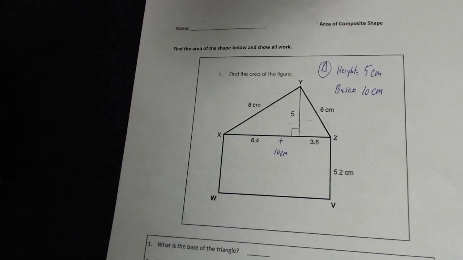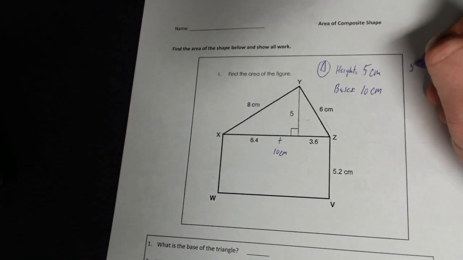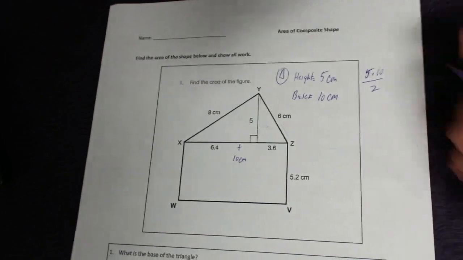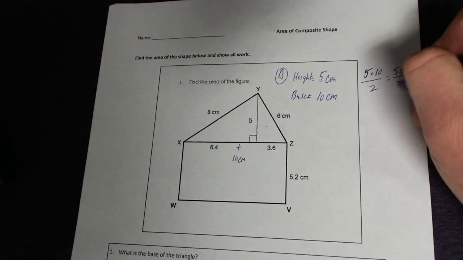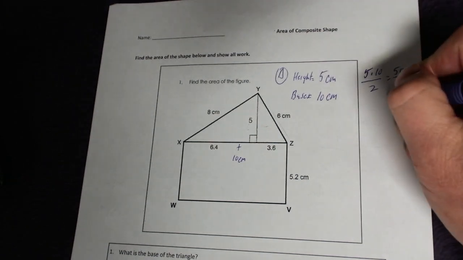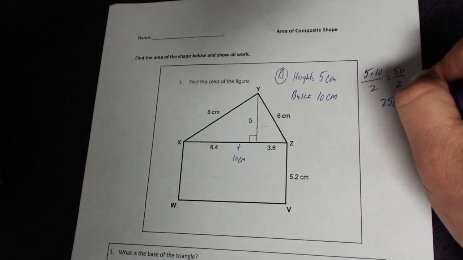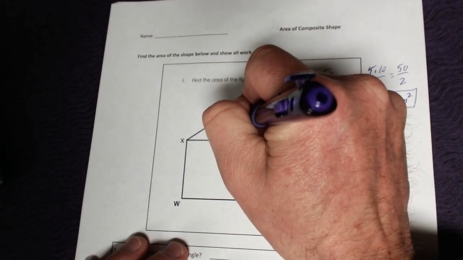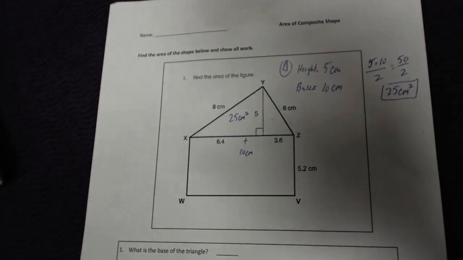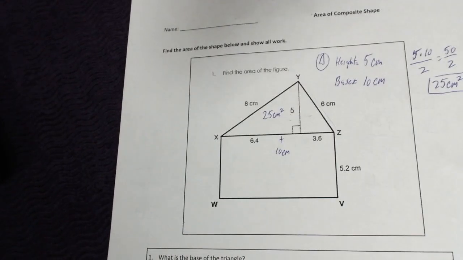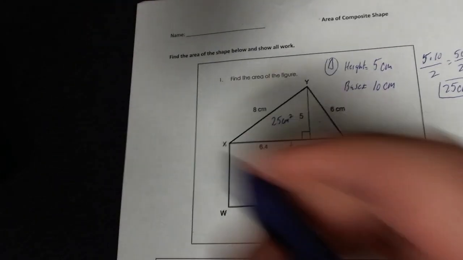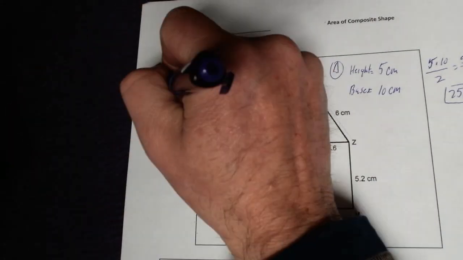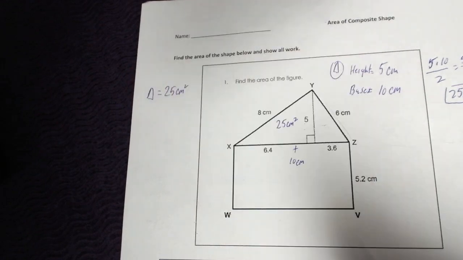Okay, so base times height. 5 times 10. Don't forget your 2. That is going to give you 50 over 2. So that's going to give us 25 centimeters squared. What does that represent? That is both of these triangles together, the area of both of those triangles. Okay, so we have the area. Let's go ahead and do what we did last time. The triangle is going to be equal to 25 centimeters squared.